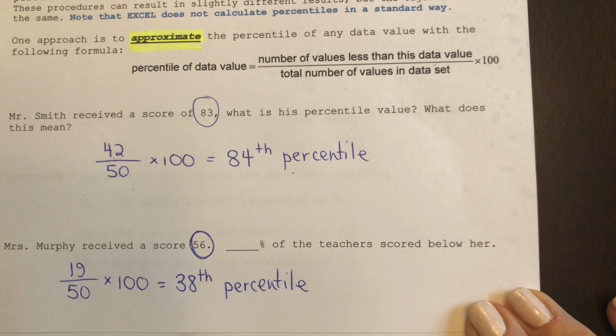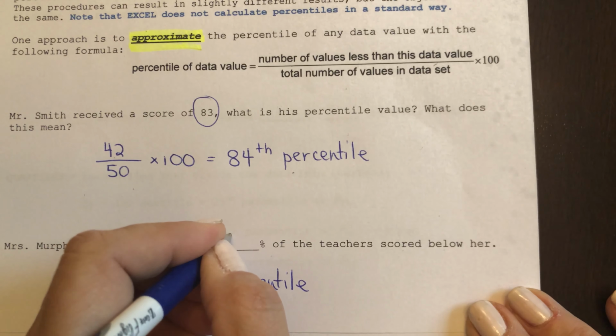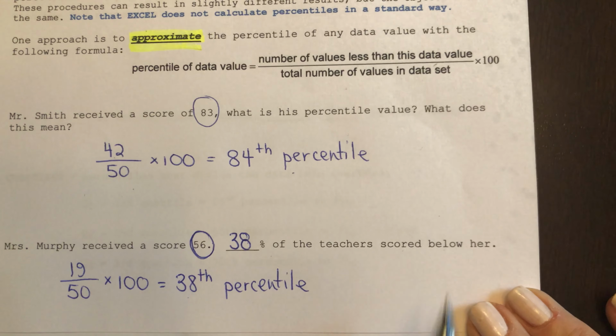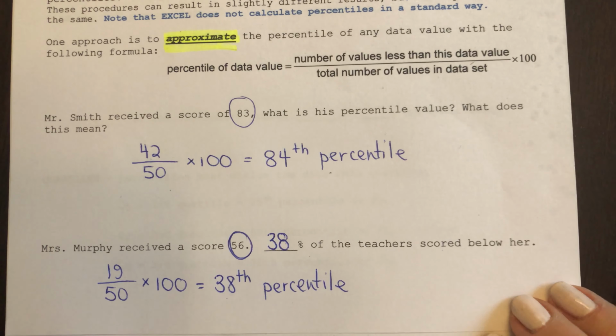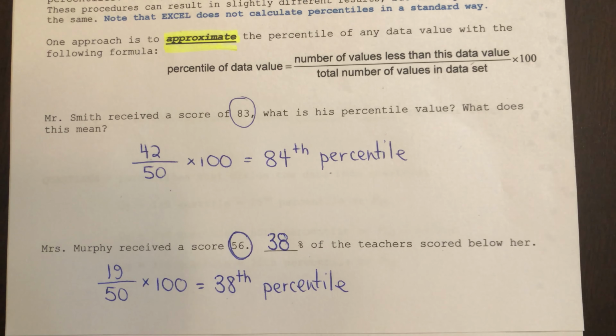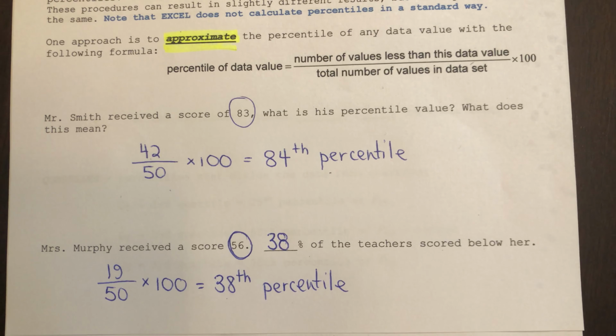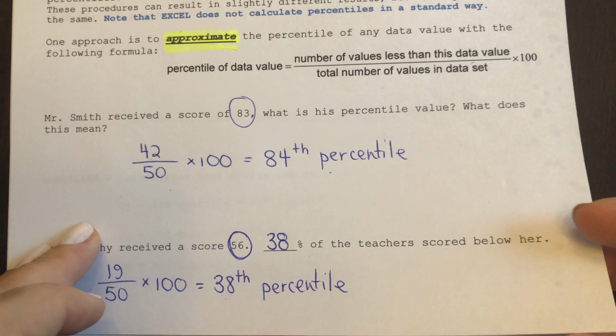Okay. And since she's the 38th percentile, that means that 38% of the teachers scored below her. Okay. So this is how we find the percentile of a data value. But we can also do the opposite.